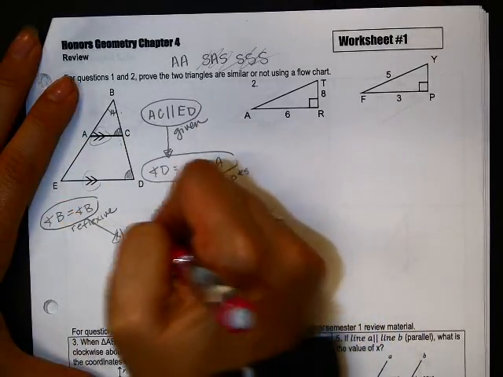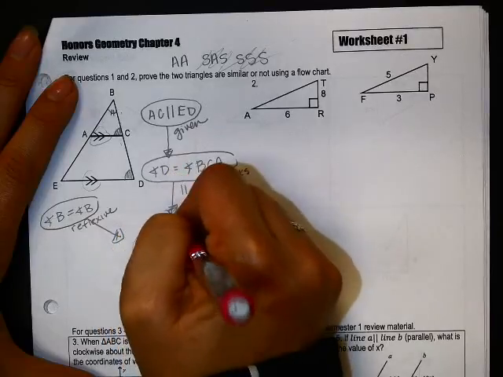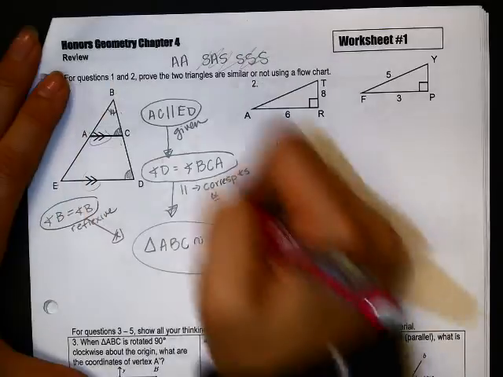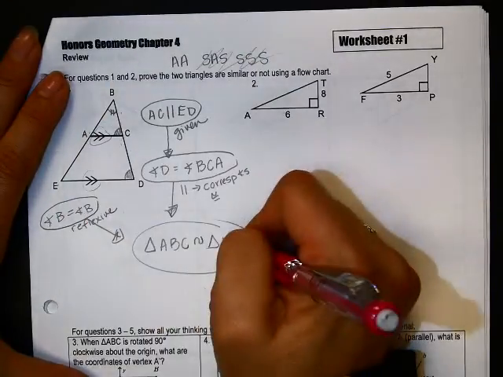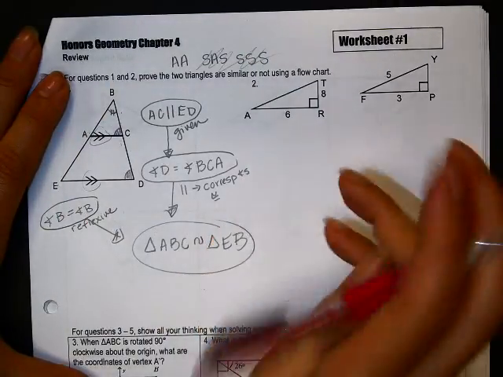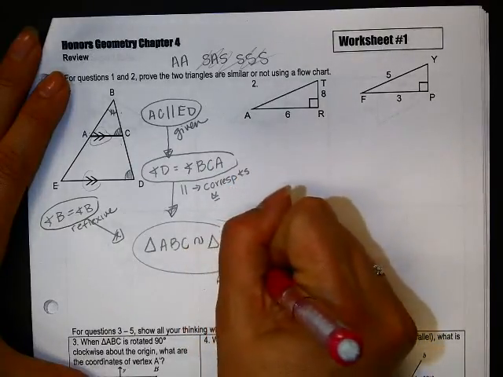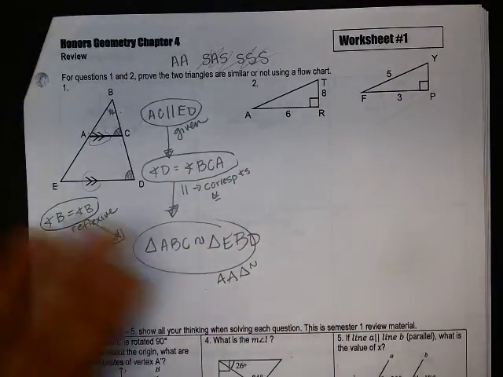That's all we need. So triangle ABC is similar to triangle A goes with E, B obviously goes with itself, and C goes with D. And AA triangle similarity is the ticket.